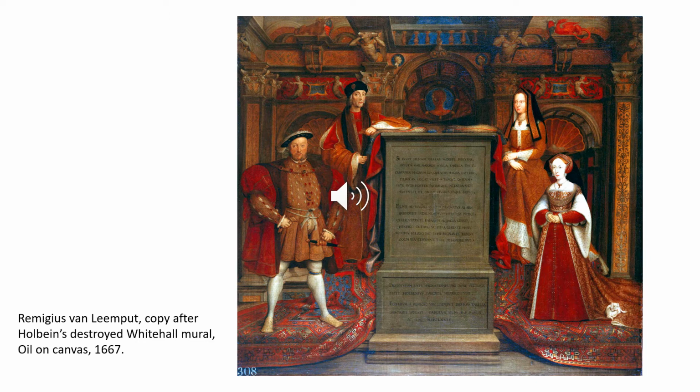In this copy, which corresponds with a brief description by Van Mander, the historian that I quoted from at the beginning of this lecture, and it corresponds with his description of the painting. And his description includes the date of 1537, which is why we know the approximate date of this mural.